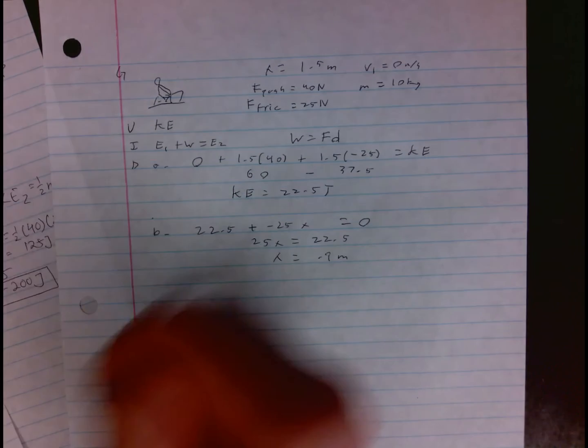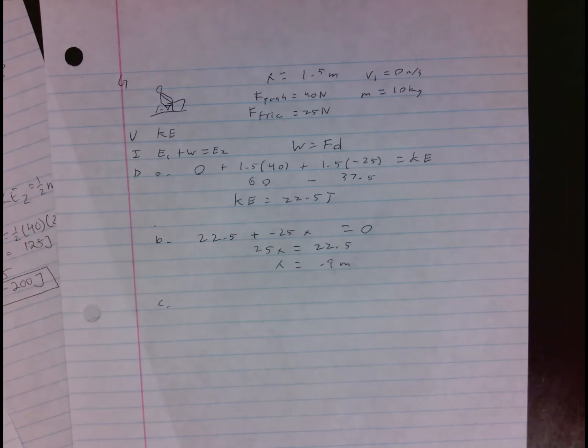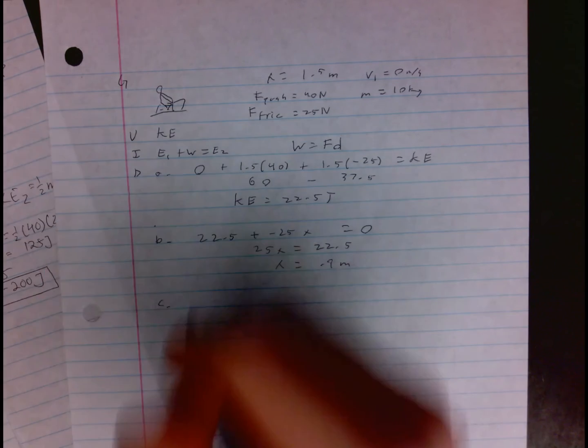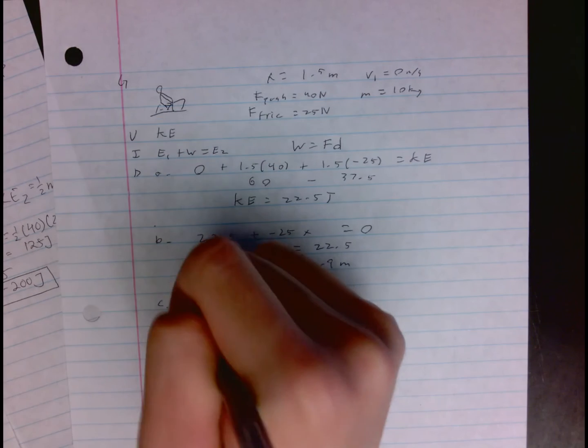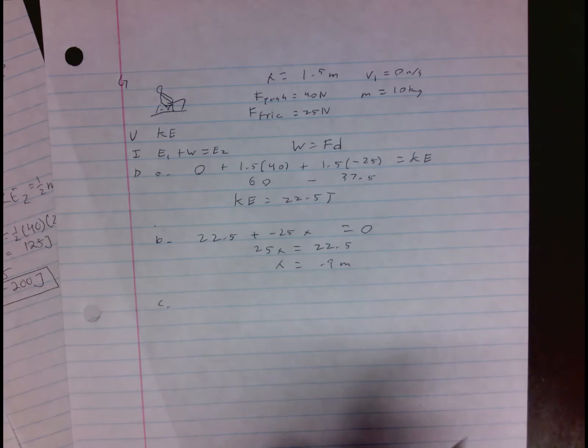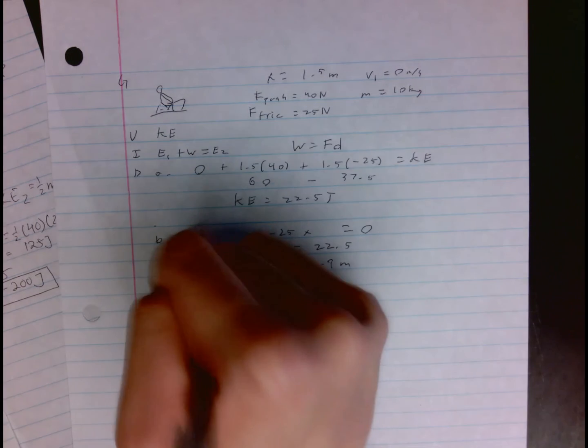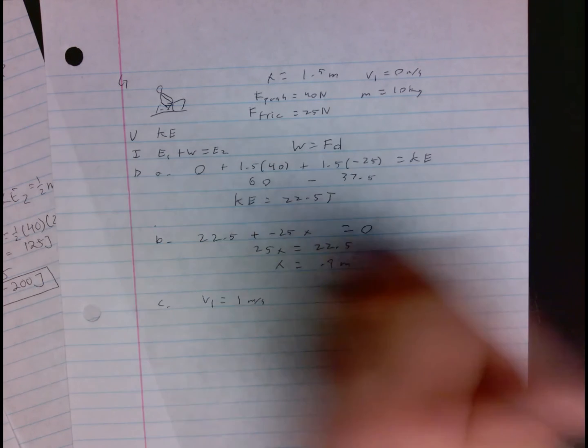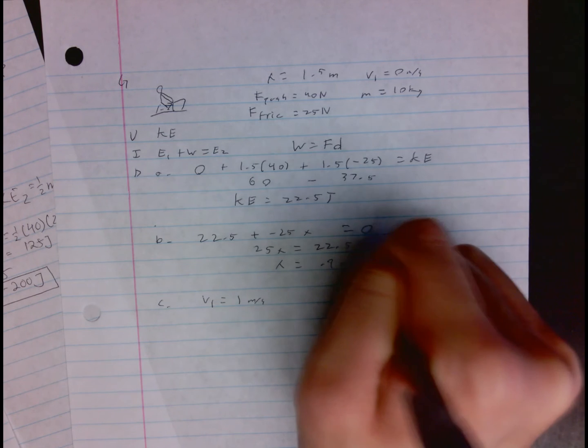And finally, in C, you're trying to find the force that the person would have to push at if she wants to increase the box's speed from 1 meter per second to 4 meters per second. So V1 equals 1 meter per second, V2 equals 4 meters per second.